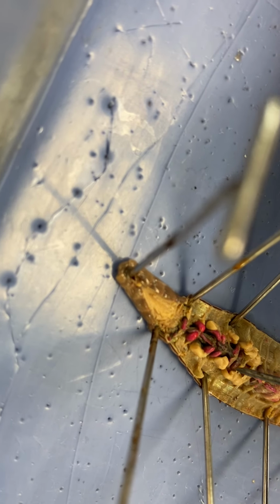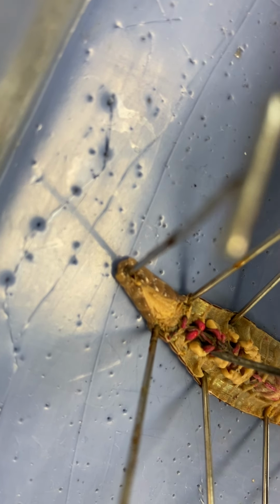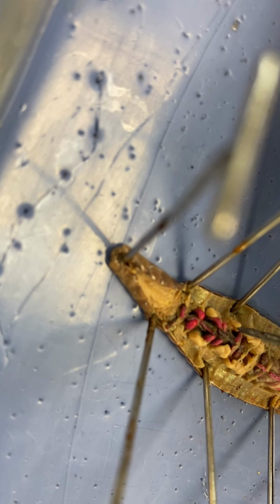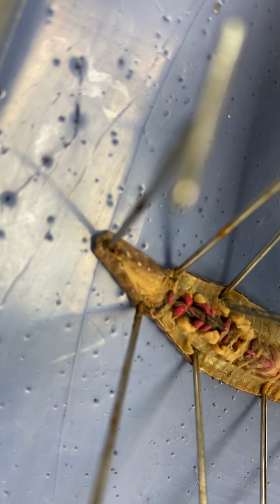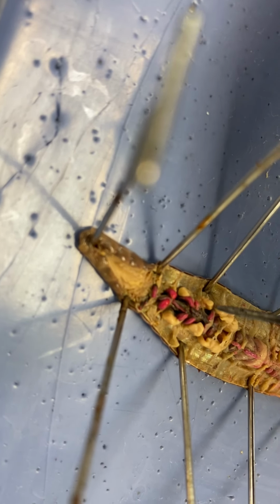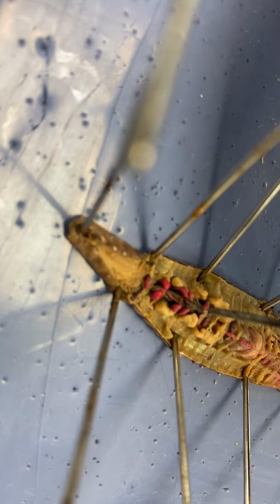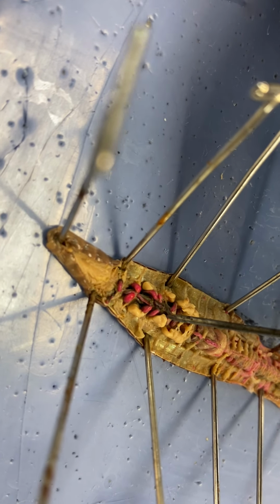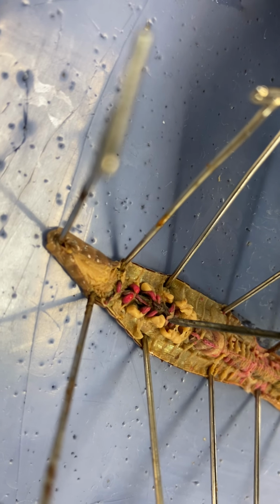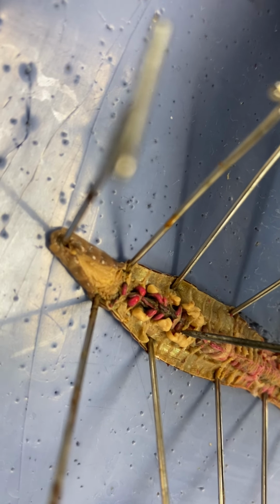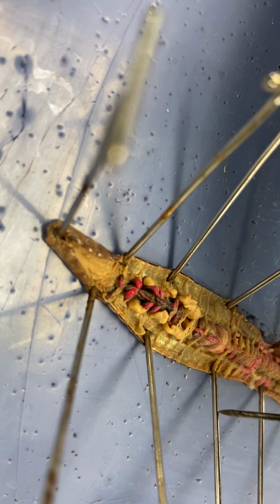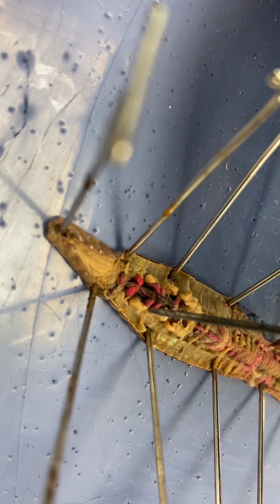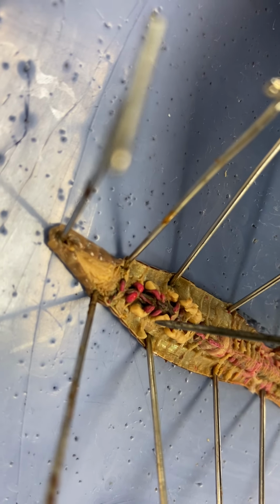So these two little white ones right here, there are two on either side. Those are the seminal receptacles. Think about the R in receptacle with receive. It is going to receive the sperm from the other worm and store it once it has been received. So seminal vesicles store sperm to be given to the other worm. The seminal receptacles receive the sperm from the other worm, because they do not self-fertilize.